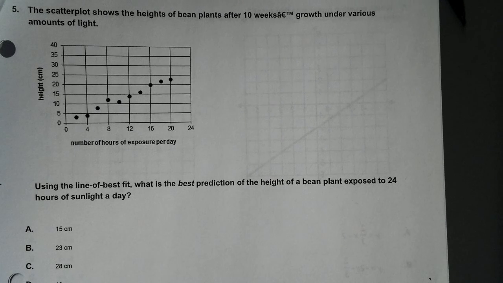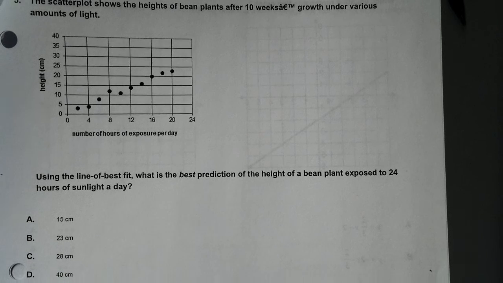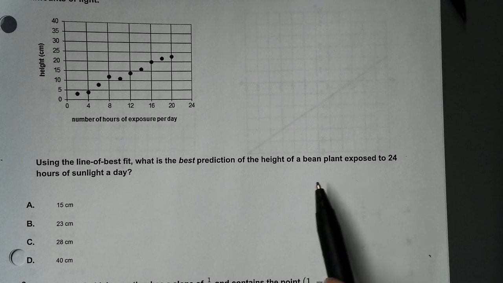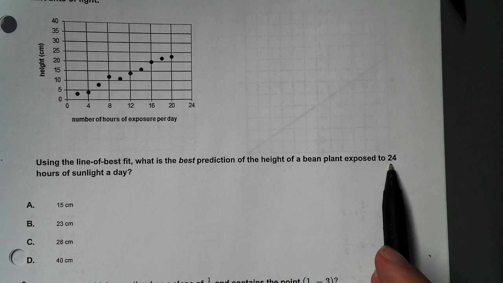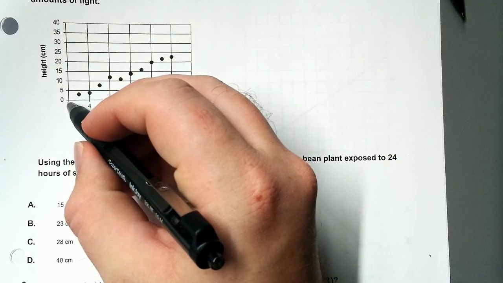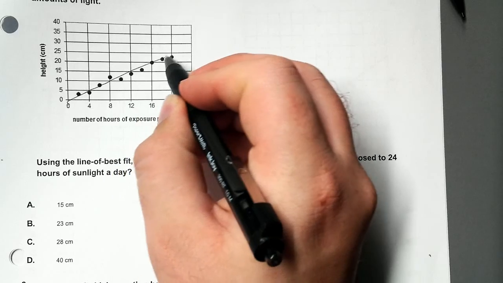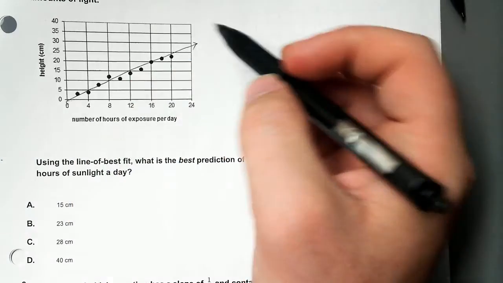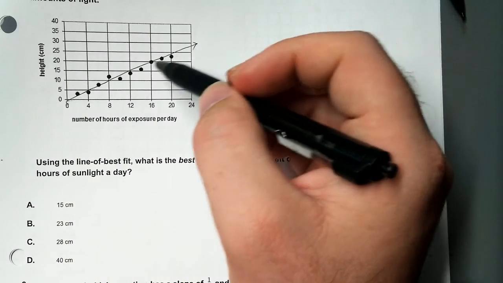All right, number 5 says the scatter plot shows the height of bean plants after 10 weeks under various amounts of light. So using a line of best fit, what is the best prediction for the height of a bean plant exposed to 24 hours of sunlight a day? Well, even though it doesn't make a straight line, you can see there's a trend. It's going to be increasing. It gets taller the more sunlight it gets.